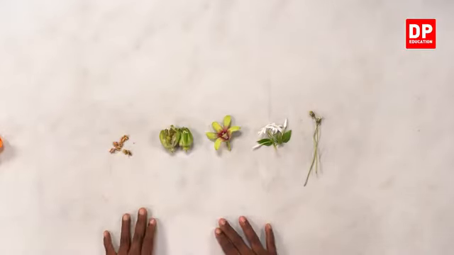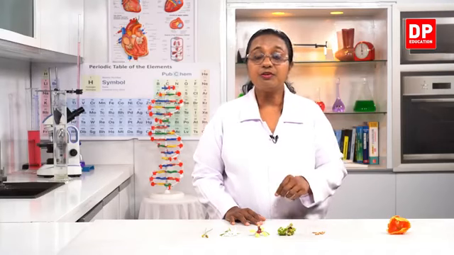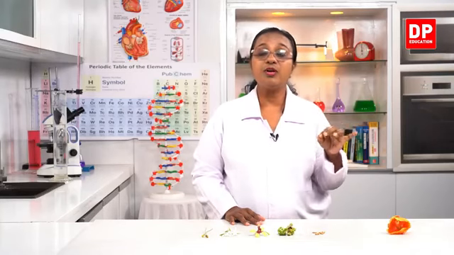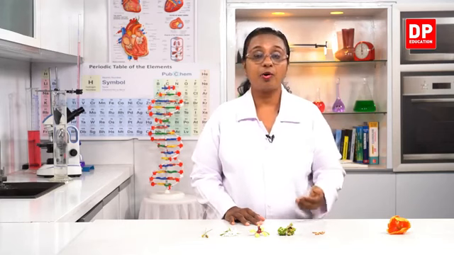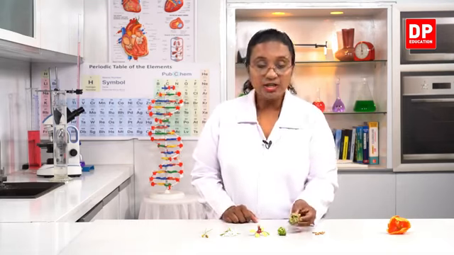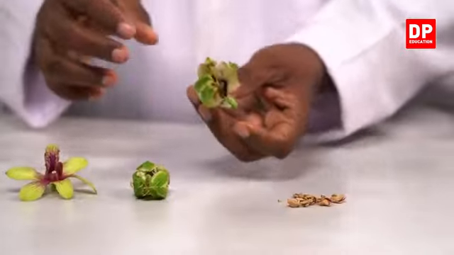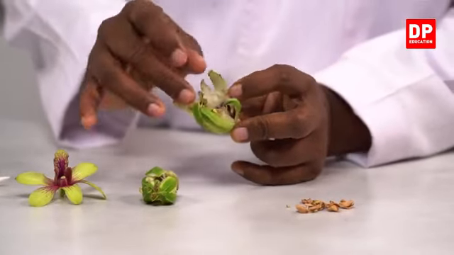Then there is an adaptation, self-sterility. Self-sterility is the adaptation where the pollen of the flower, if it falls on the stigma of the same flower, will not develop into a pollen tube and lead to fertilization. An example of that is passion fruit. So here you can see the passion fruit flower. This is almost in the bud stage. It has not bloomed completely.